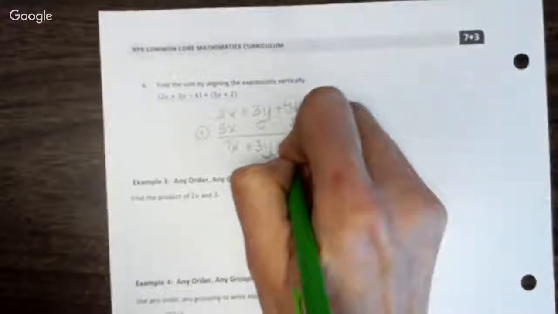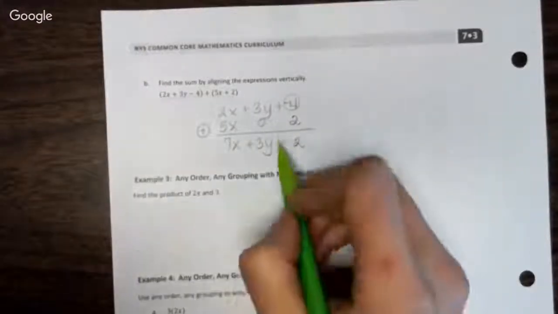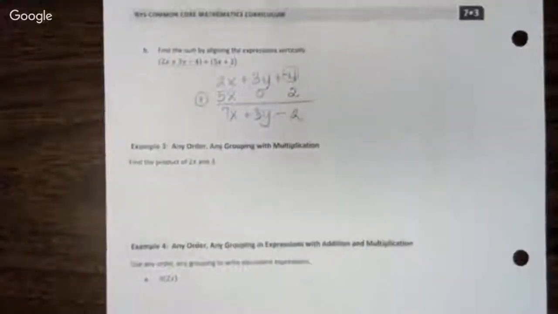4 is bigger, 4 is negative. Now you can write it as minus 2. That's the same thing as adding a negative 2. It doesn't matter what way you put it. Okay? All right, so that was adding.